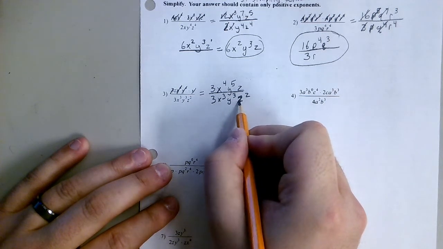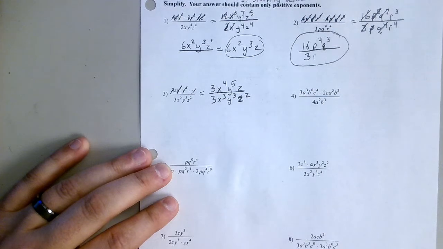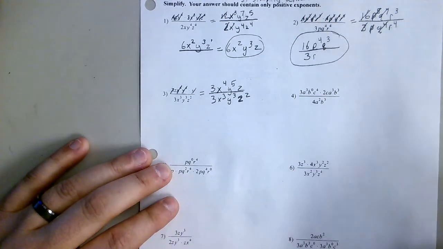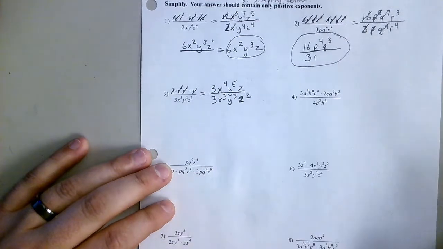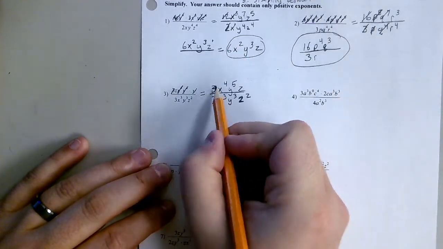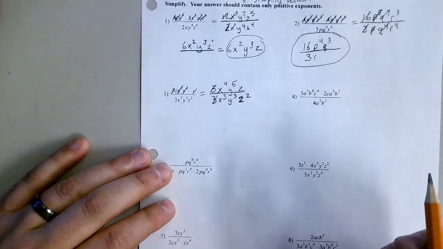My z's and my 2's look exactly the same. Alright, so the bottom is simplified. So now let's go ahead and simplify between, going up and down. If there's a 3 on the top and a 3 on the bottom, they're just going to cancel out.